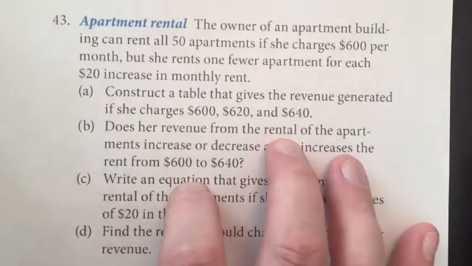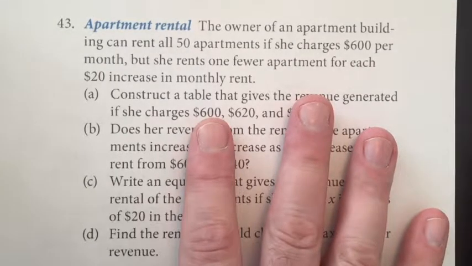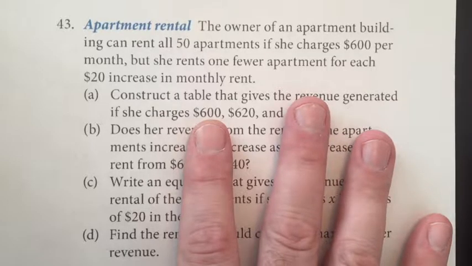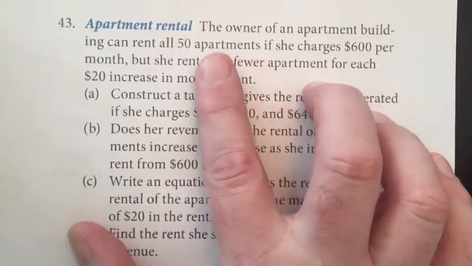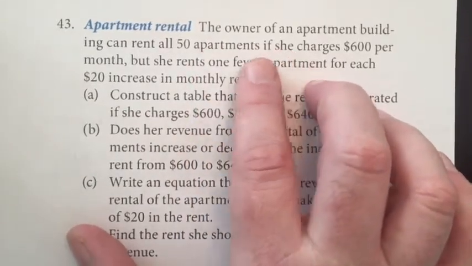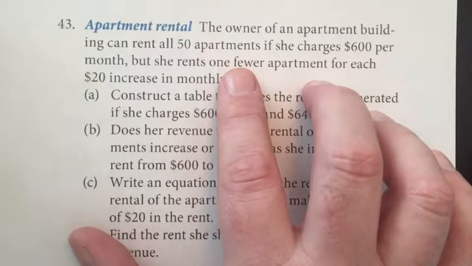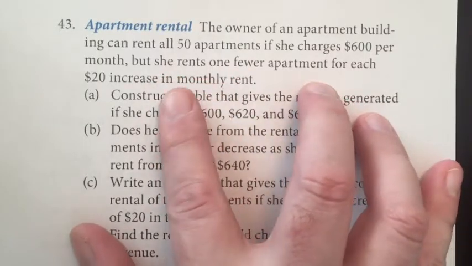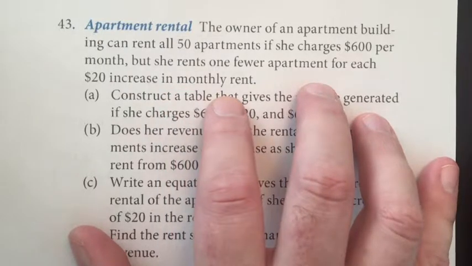So this is a pretty good example of something that you could come across in the real world. Again, this would be the most simple version of the problem. It often is a little bit more complicated, but this is a good starting point. So the problem is about apartment rentals. The owner of an apartment building can rent all 50 apartments if she charges $600 per month, but she rents one fewer apartment for each $20 increase in monthly rent.